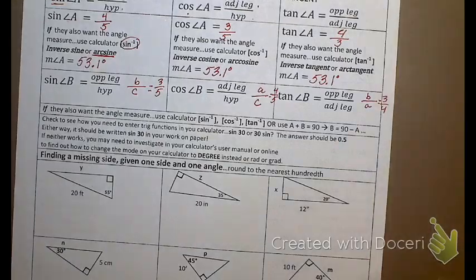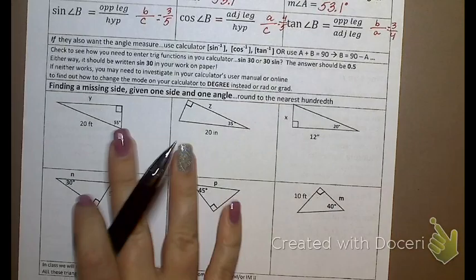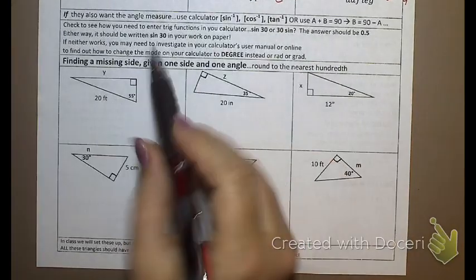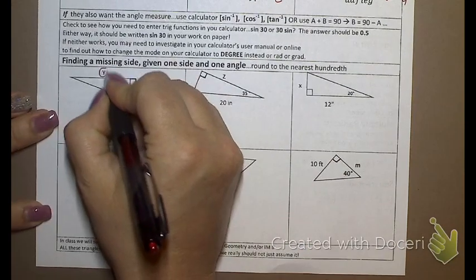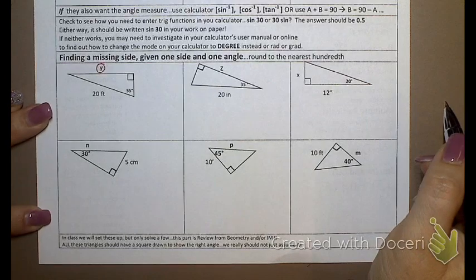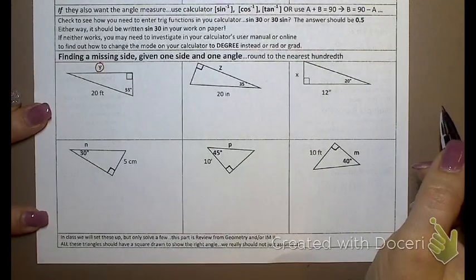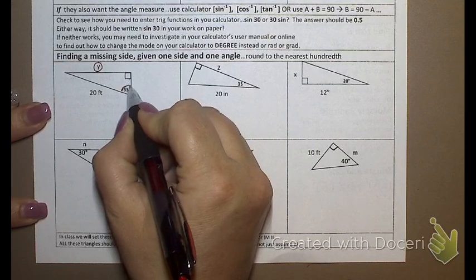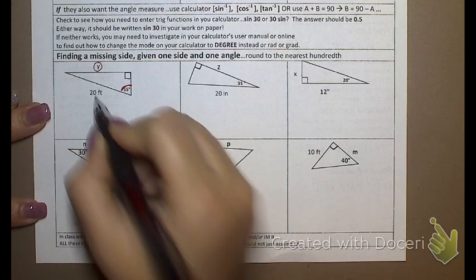Okay. All right, so coming down here, if I wanted to look at a problem like this, let's see, find the missing side. So I need to find what side Y is. How would I find what side Y is? Well, I'm going to look at what they've given me. They've given me my right angle, they've given me another angle, and they've given me the hypotenuse.